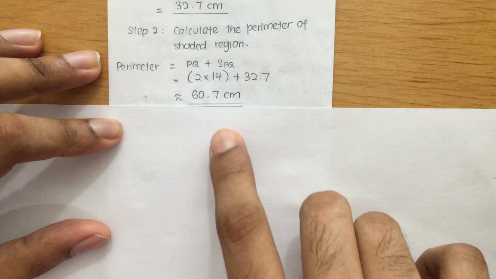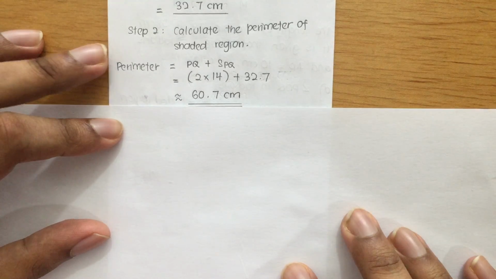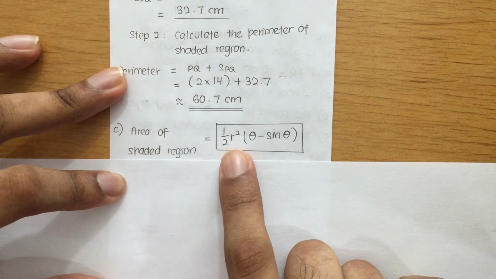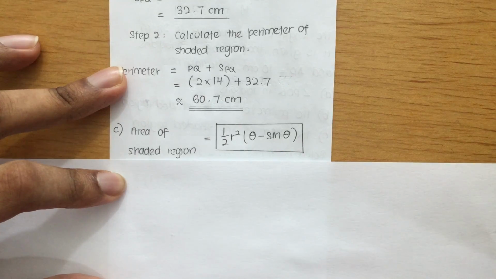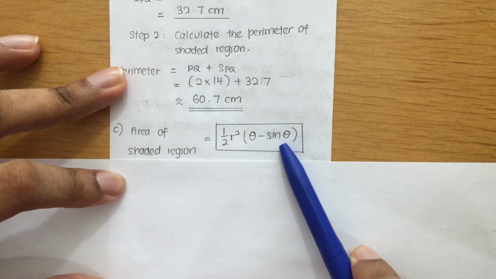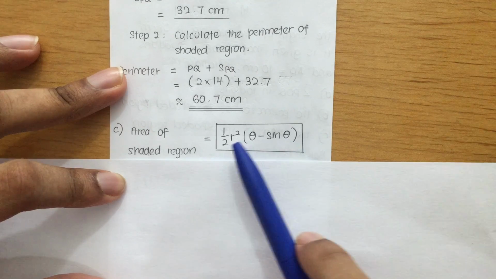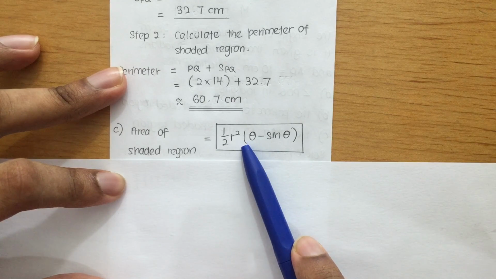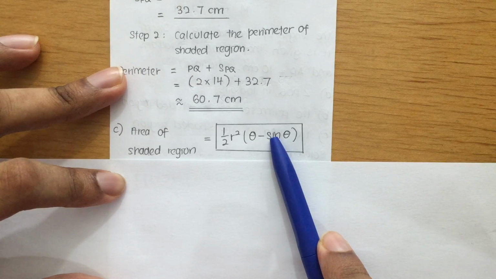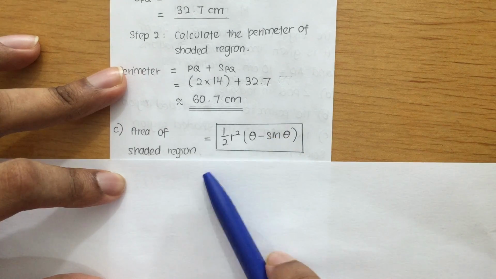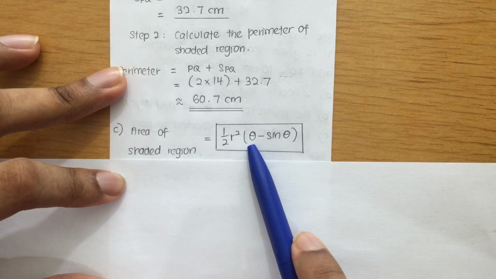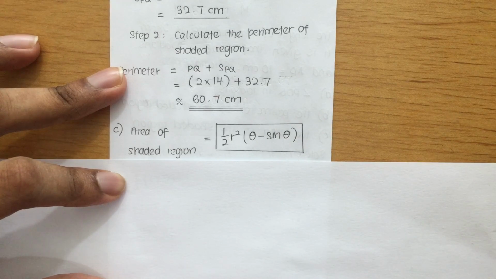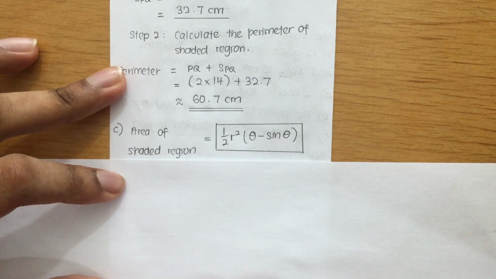Okay, at the last question C, we are going to find the area of the shaded region. To find the area of the shaded region, we're going to use this formula, guys, half r square (theta minus sine theta). If you haven't learned the solution of triangle, you'll actually be using this formula, half r square sine theta, to find the area of a triangle. So half r square theta is the area of a sector. Half r square sine theta is the area of the triangle. So to find the area of the shaded region, you need to find half r square in the bracket theta minus sine theta. Remember, guys, your theta value must be in radian, not degree, guys. Okay, proceed to the working.